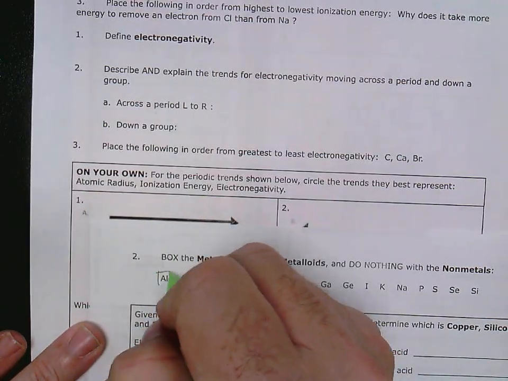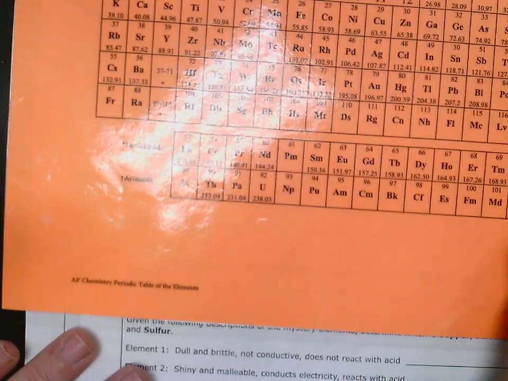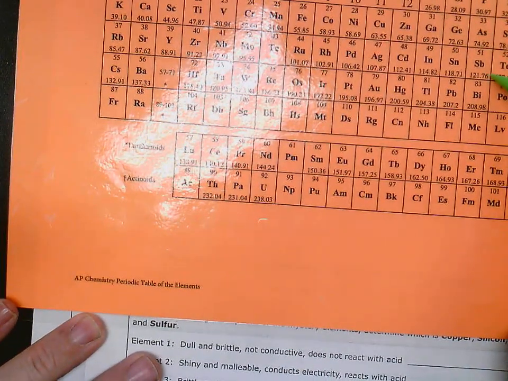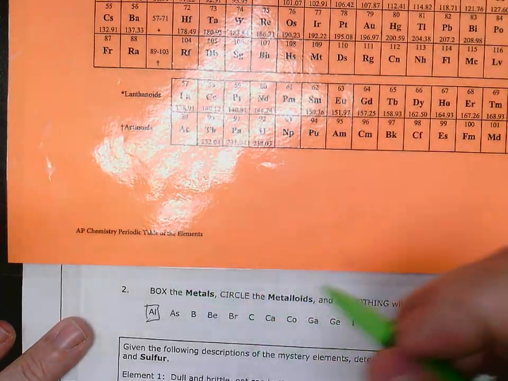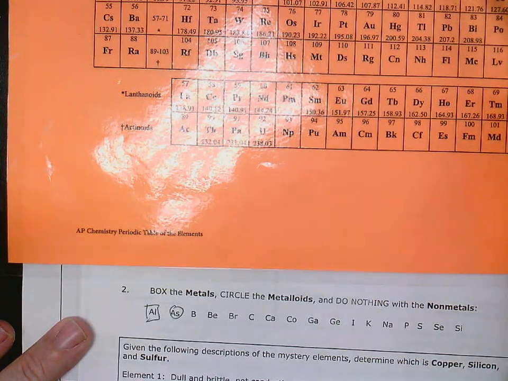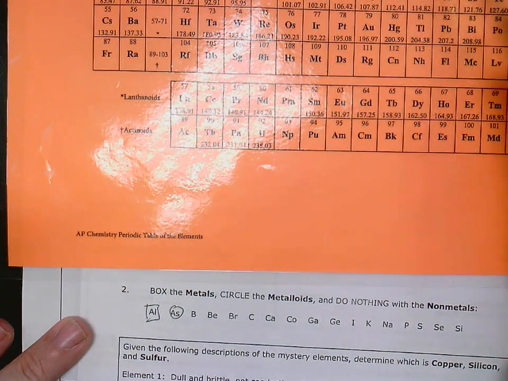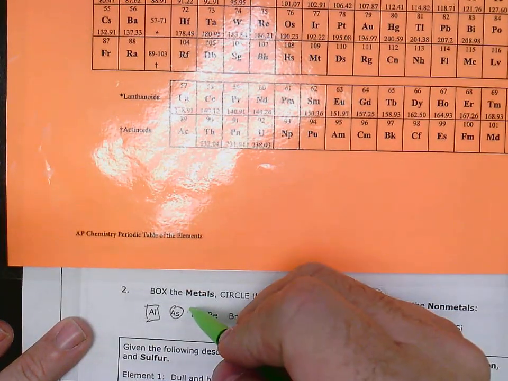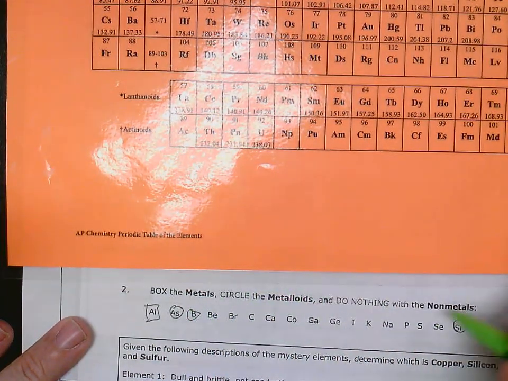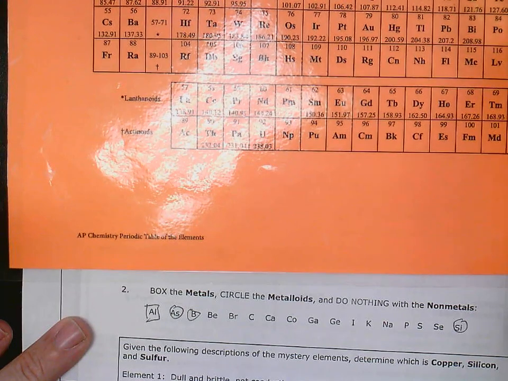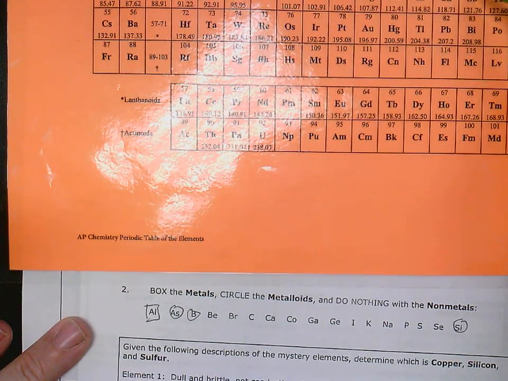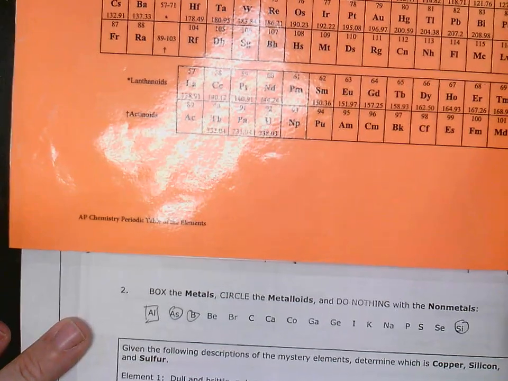Well, I know aluminum is a metal. I know where the stair step is here on this periodic table. It goes like this. So, yes, that is a metalloid. So we're going to circle metalloids. Let's just get all the metalloids out of the way. So boron, silicon, germanium. Is that right? This one, and then these 2, and then these 2. As and Sb. None on there. And then tellurium.